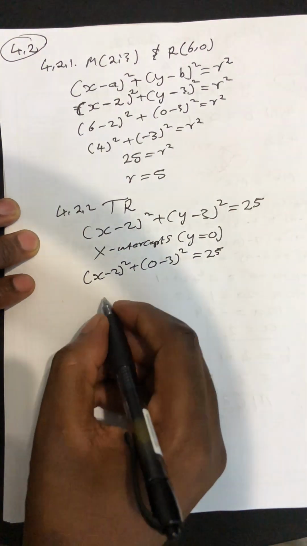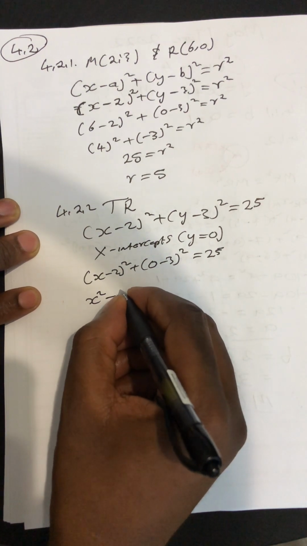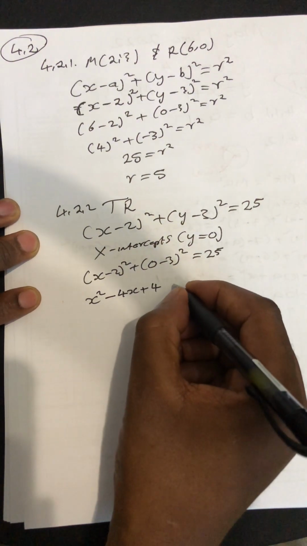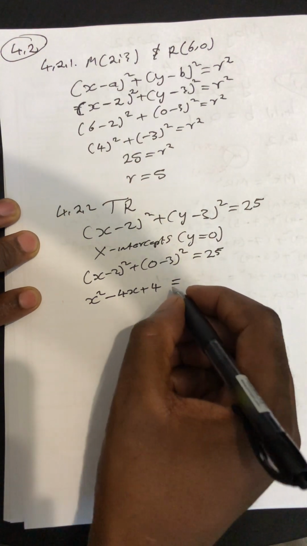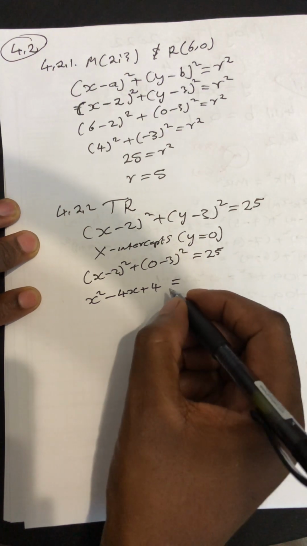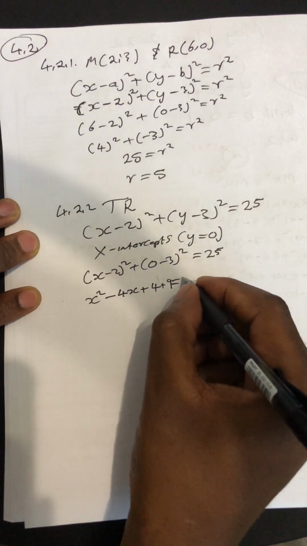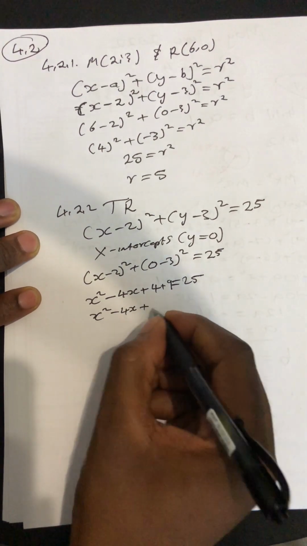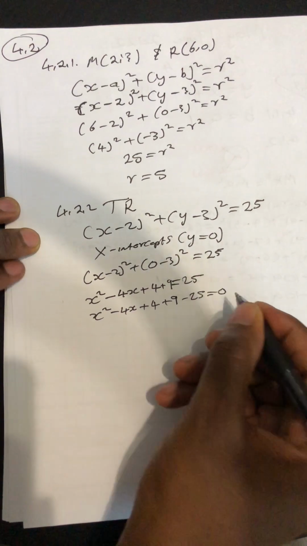Then from here, we are going to have x squared minus 4x plus 4 plus 9 is equal to 25. Then x squared minus 4x plus 4 plus 9 minus 25 is equal to 0.